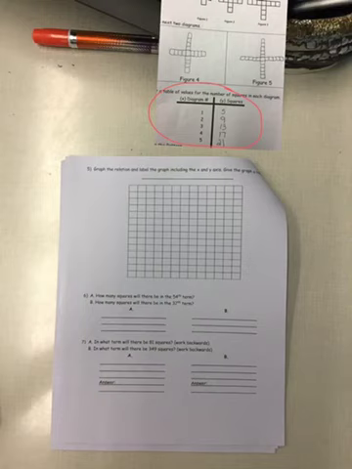So when we have a graph, the vertical side will always be our y-axis, the horizontal side will always be our x-axis. We're always going to start with 0, 0 right in the corner, so zeros will be right on the lines. And then each line is going to go up by the same amount of increments.